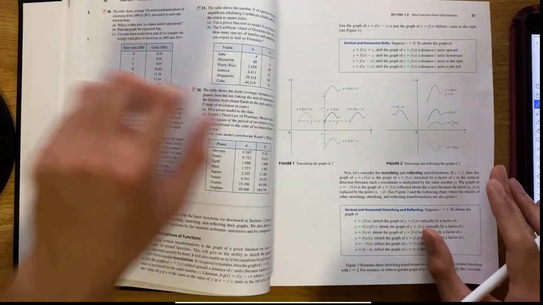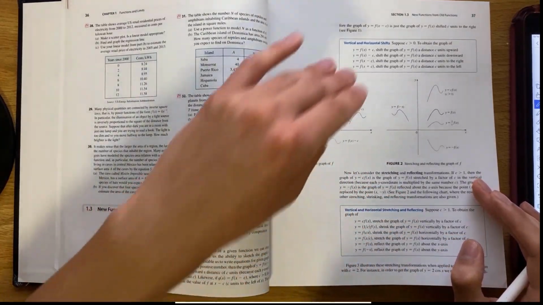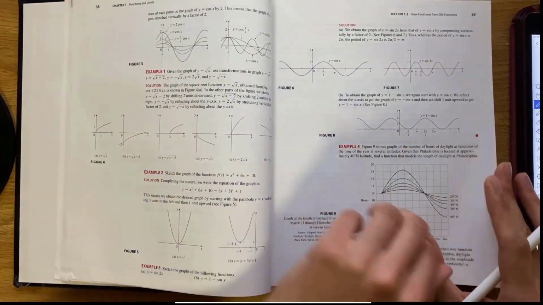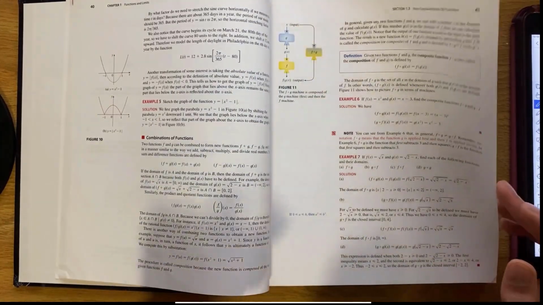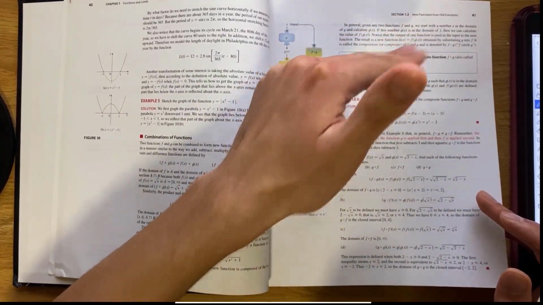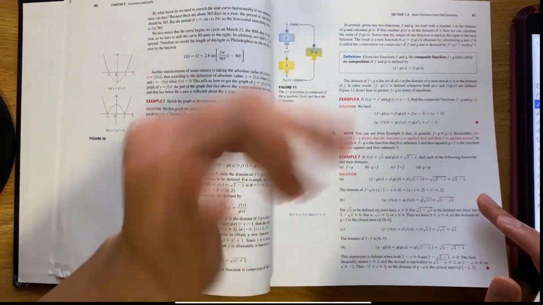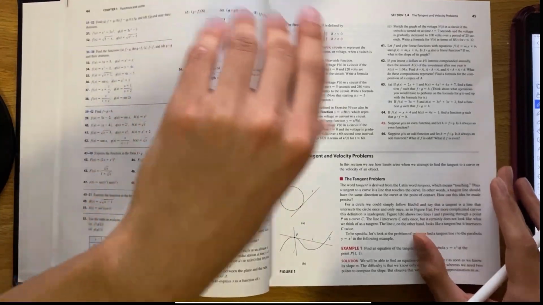Exponential functions, how to transform them, how to describe a transformation: vertical and horizontal shifts, stretching and reflecting. Composition. In higher level algebra, you understand that composition can also be thought of as multiplication. Pretty interesting, but that's for a different time.